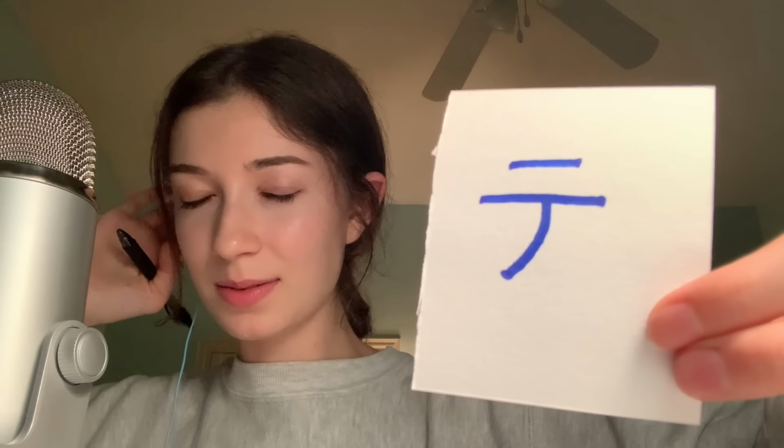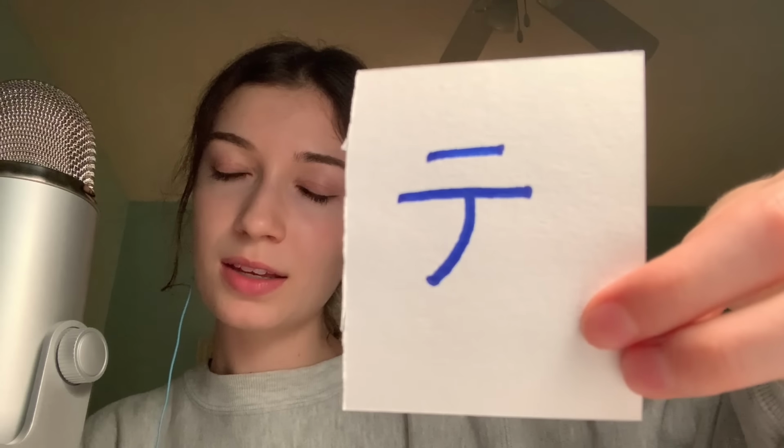This is te. Te is the next one. Te is a popular letter for loanwords. I can think of a few. Tennis starts with te. 3 strokes. Te for tennis. And then television or TV is written terebi. So it starts with te. And this is te.